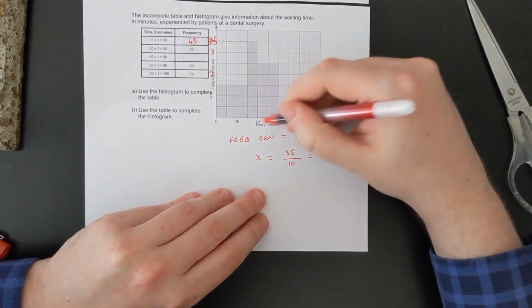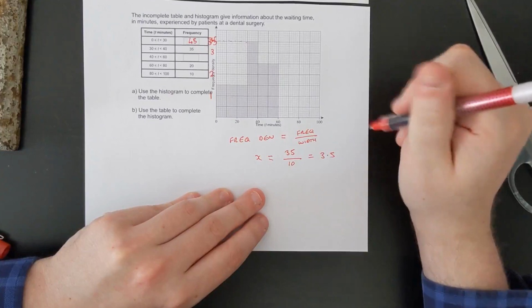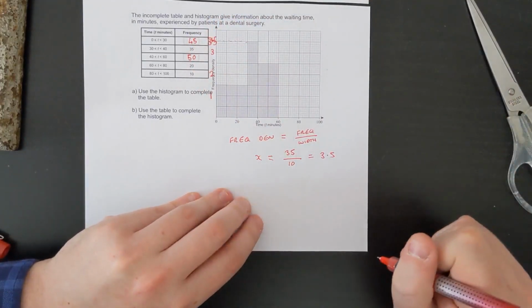And then 40 to 60. My width is 20. My height is 2.5. So 20 times 2.5 is 50 people.